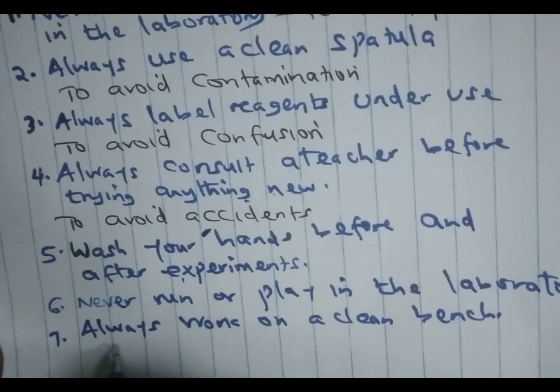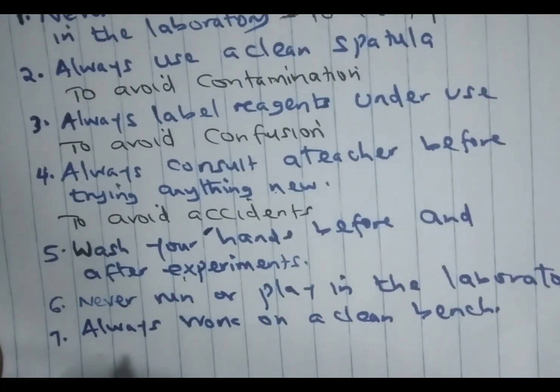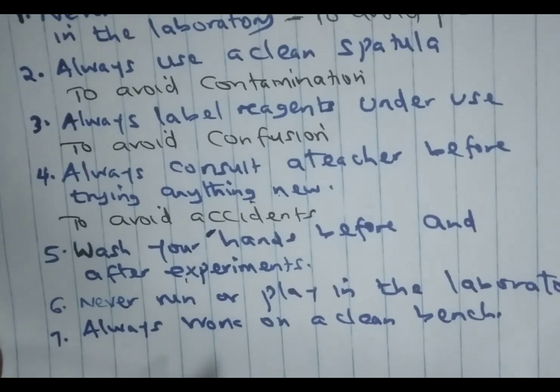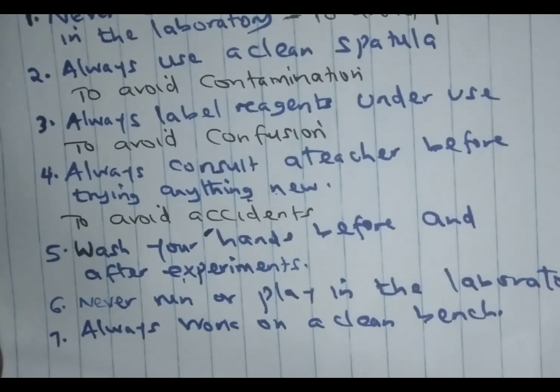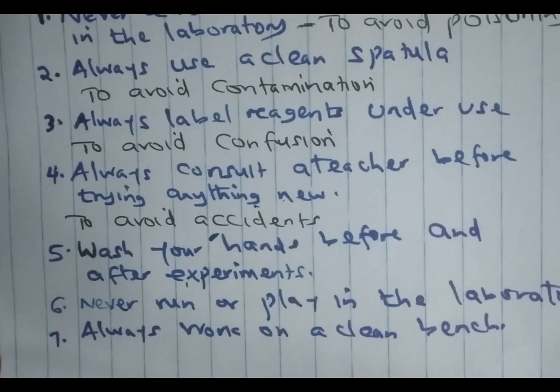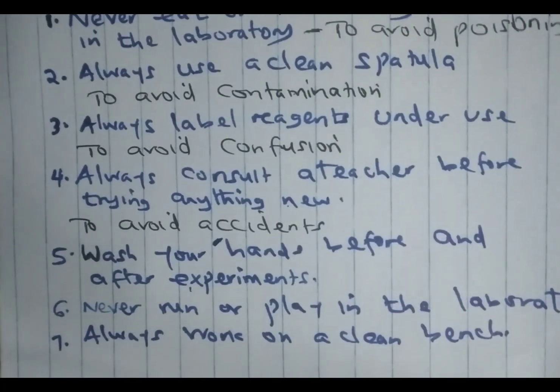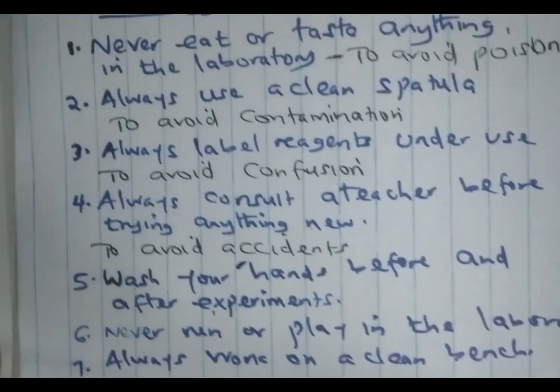Number seven, you work always from a clean bench and you will be very safe during your stay in the laboratory. We have many other rules that we are going to discuss later in our subsequent lessons.